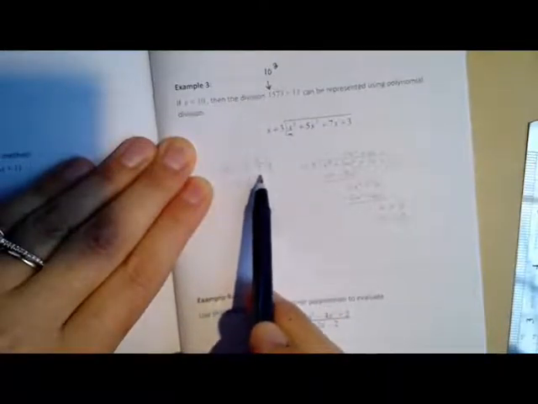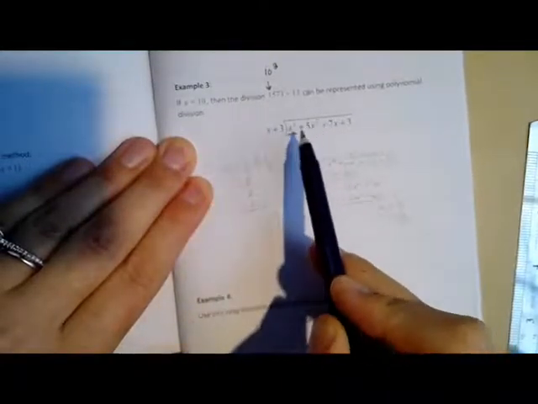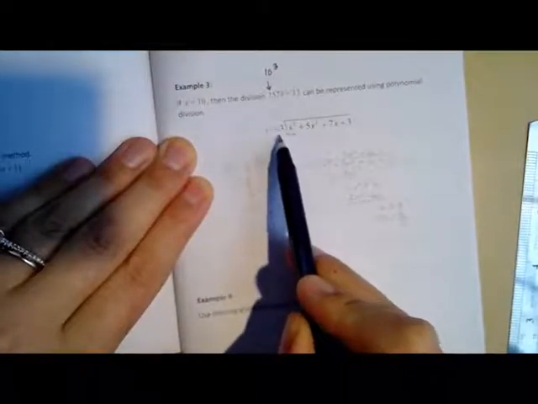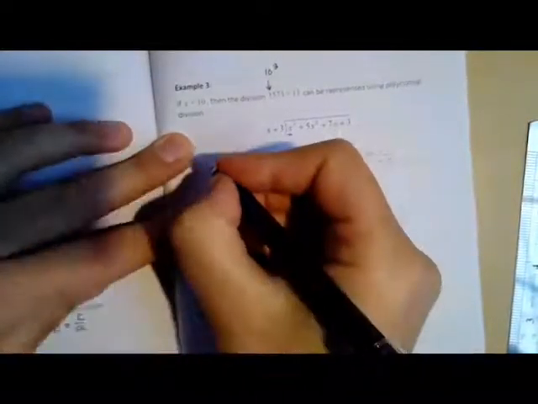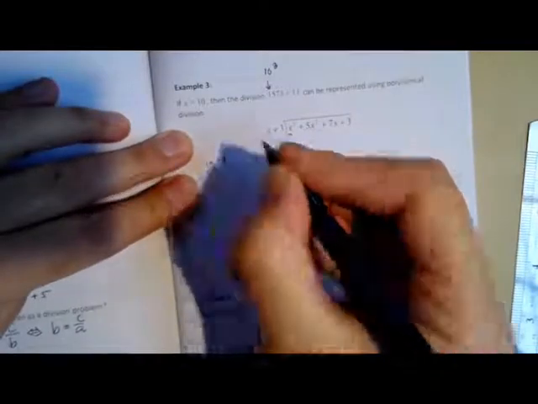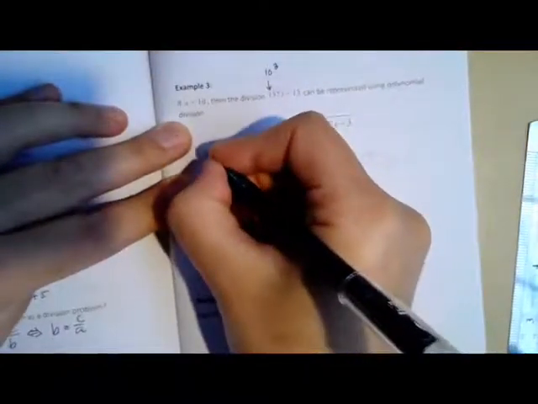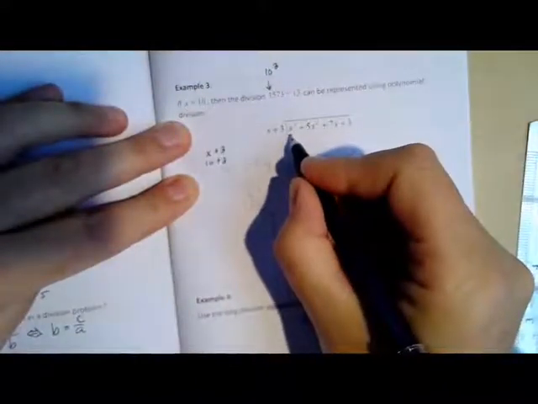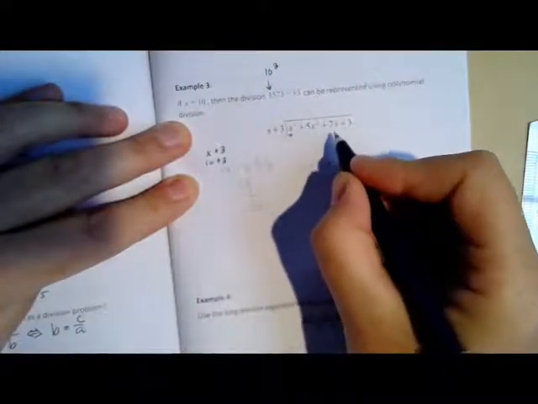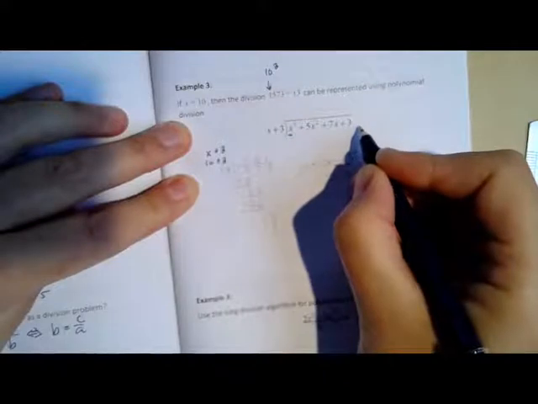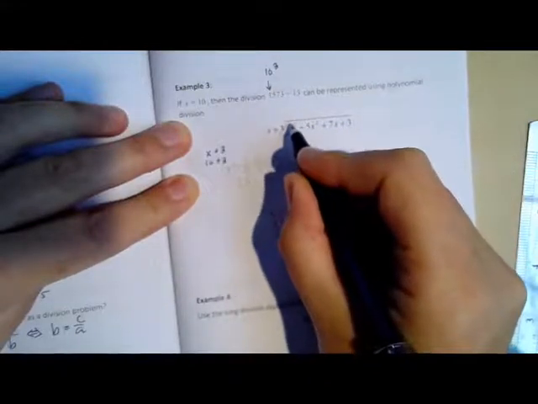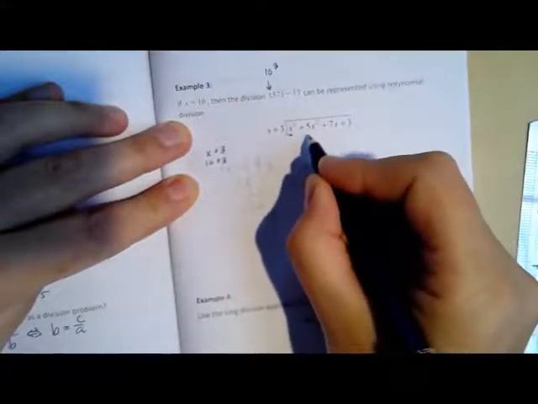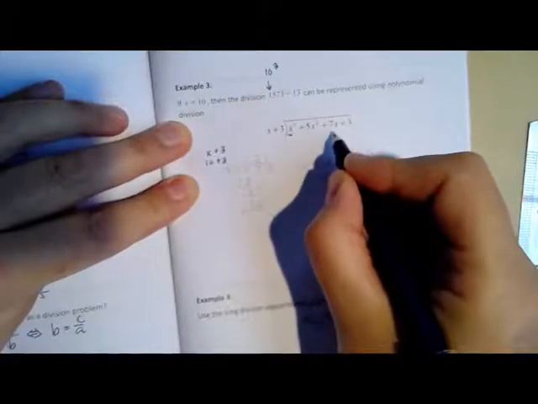So the same way we would go about dividing 1573 by 13 is the same way we would end up dividing by x plus 3, because 13 is 10 plus 3. We generalize or abstract this to say it's x plus 3 into a power of 3 plus 5 times the power squared plus 7 times the power plus 3. Let me get a little bit better focus on that so you can follow me as I explain.